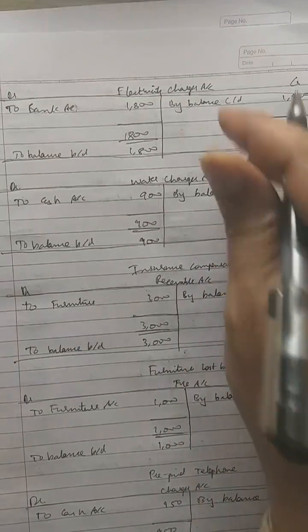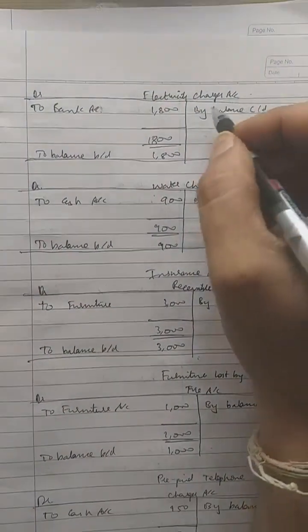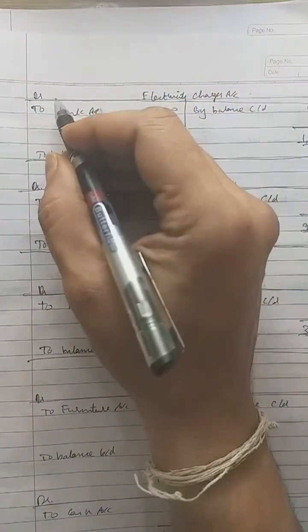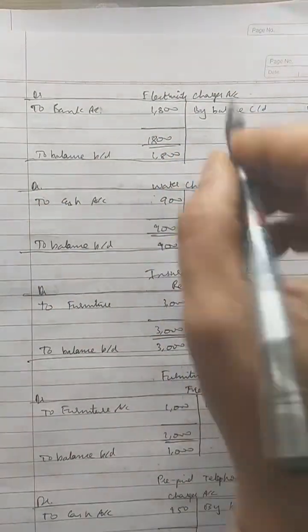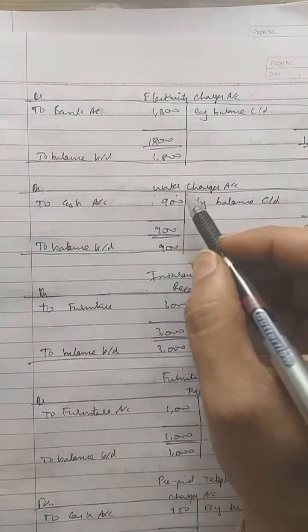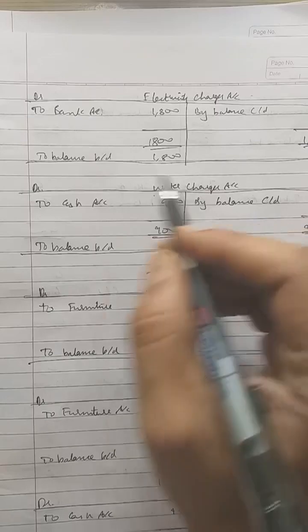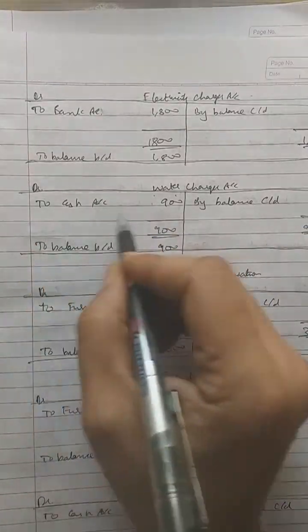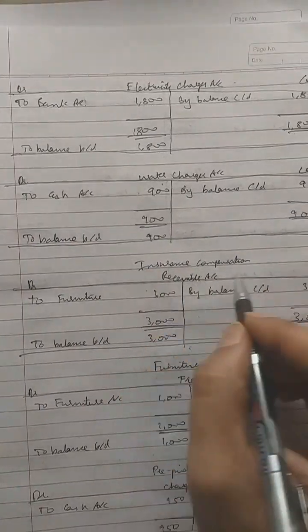Then come to electricity charges account. In the journal entry, electricity charges account was debited. So come to electricity charges account, come to the debit side, write the name opposite to it, to bank account 1800, casting and balancing. Come to water charges account, only one entry. Water charges was debited in the journal entry. Come to that account, come to the debit side, write the name opposite to it, to cash account 900, casting, balancing.